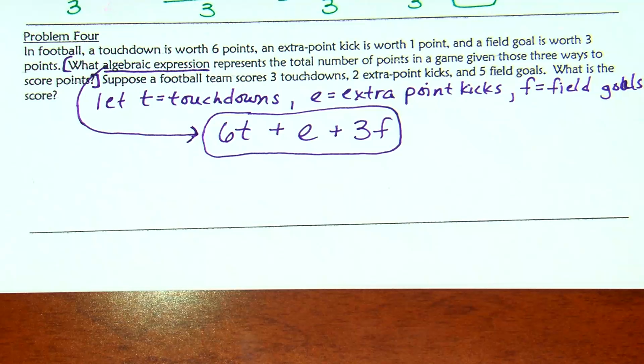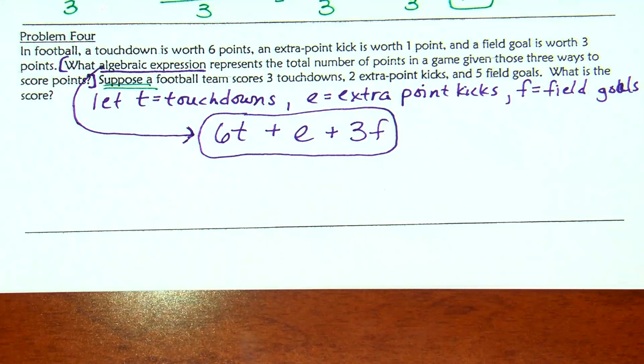So do the math. We're going to multiply and then add. 18 plus 2 is 20. 20 plus 15, 35. 35 what? Points.